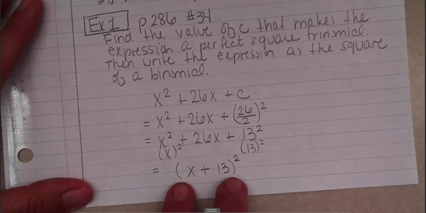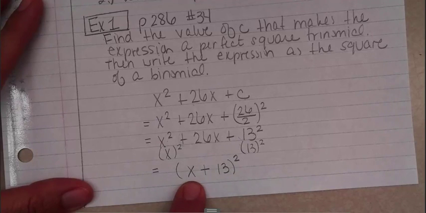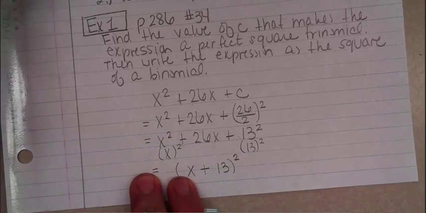And if you don't believe that this is the same as that, distribute it all out. And this will in fact give you x squared plus 26x plus 169, which is really what 13 squared is. Pretty awesome. Okay, let's do another one.